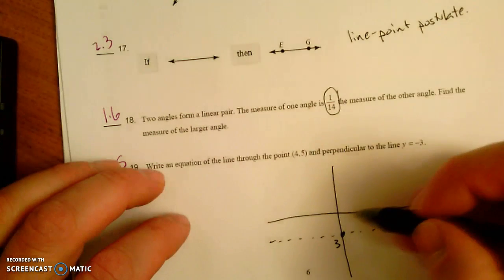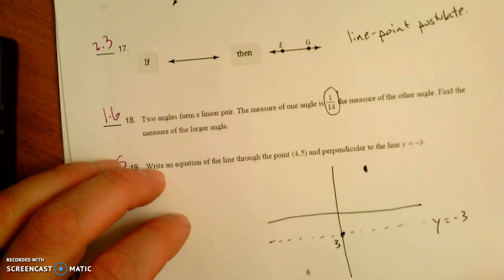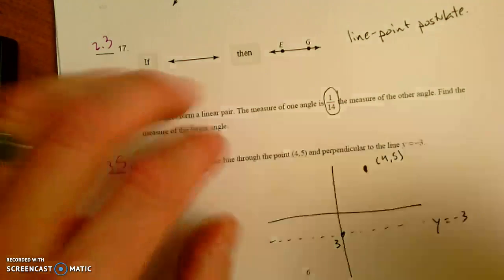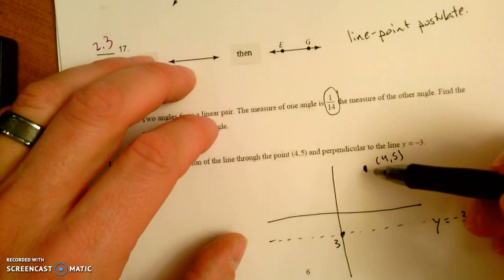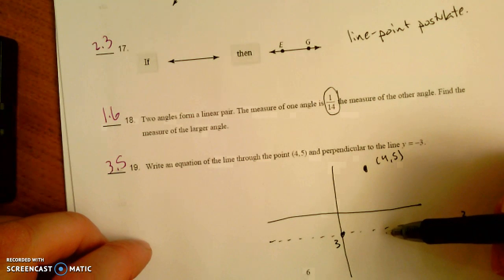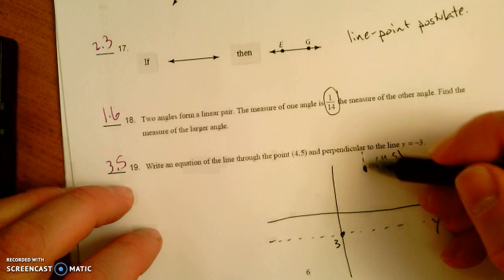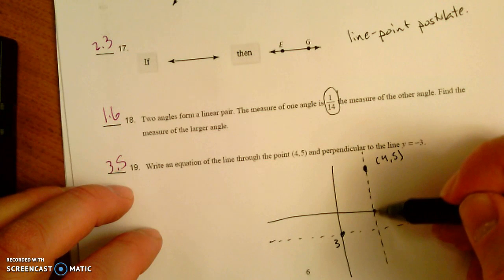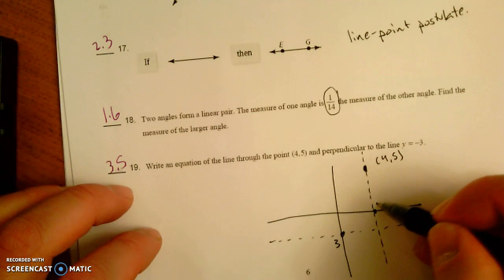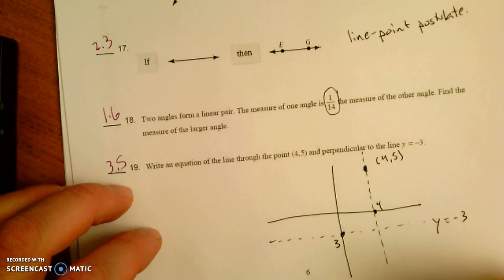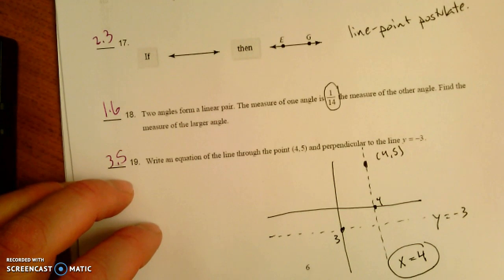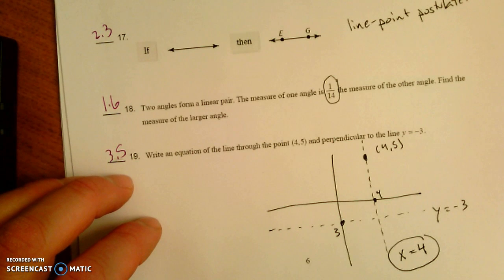And if the point 4, 5 is up here somewhere, then the line that we're drawing that's perpendicular to this is going to be a vertical line. And since it passes through x equals 4, it passes through this point, 4 on the x-axis, and so its equation is x equals 4. All right, so that's the thing you're looking for in there.